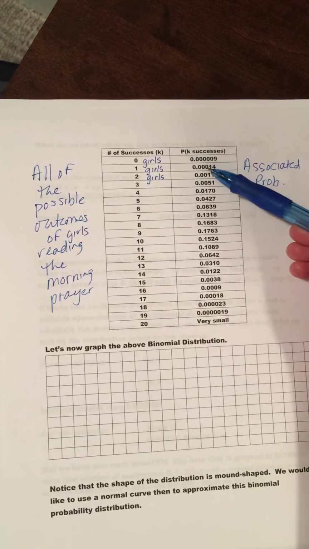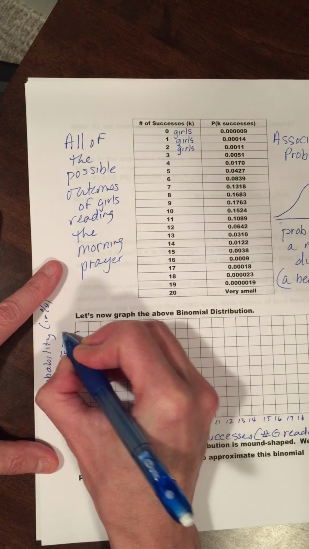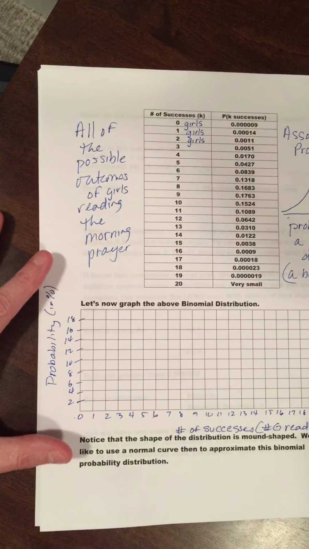We're going to start at 0 and go up in increments of 2, because my largest percentage was around 18%.